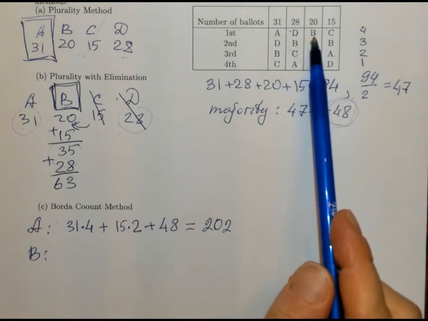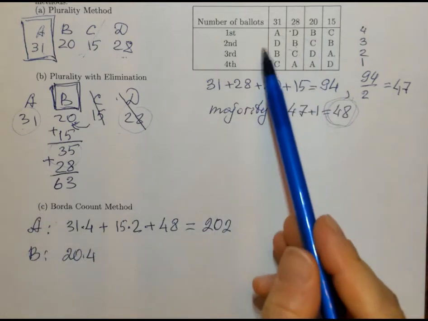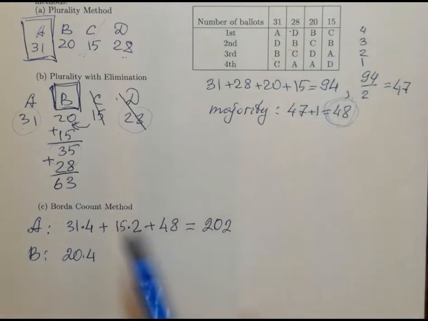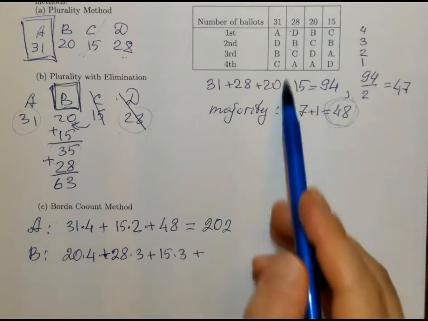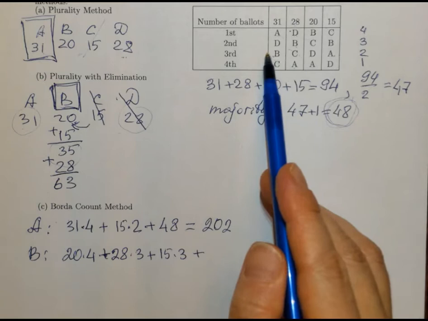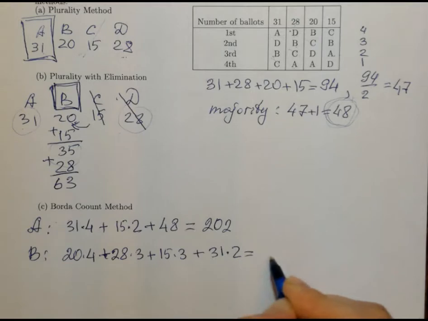Candidate B has 20 first places, 20 times 4, then 28 plus 15 second places, so plus 28 times 3 and plus 15 times 3, and it has 31 third places. 31 times 2, 271 points.